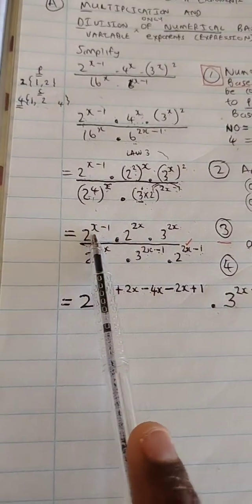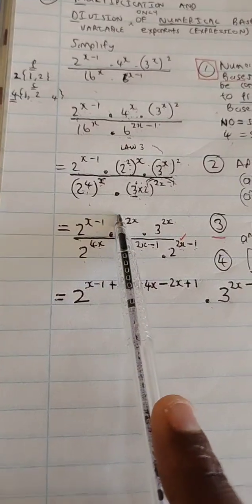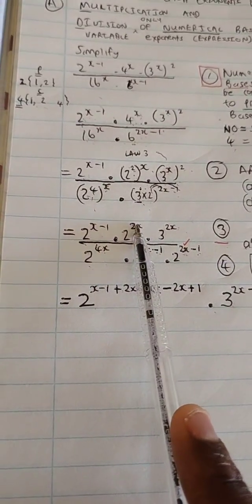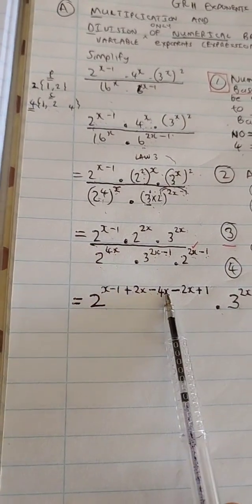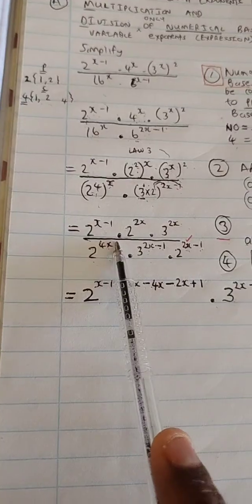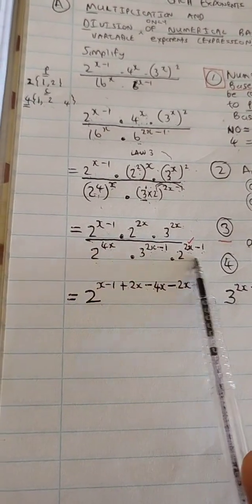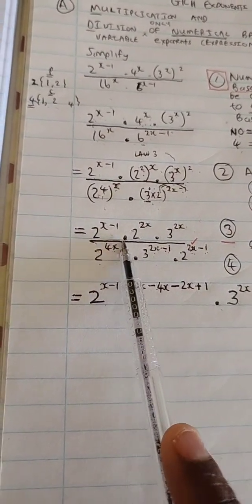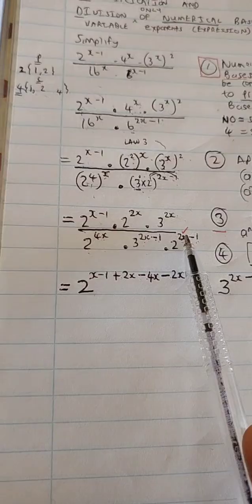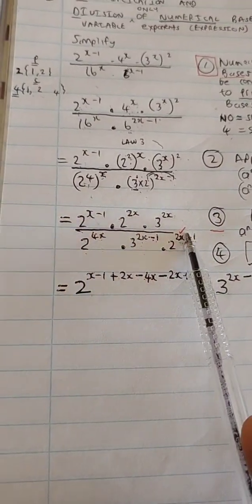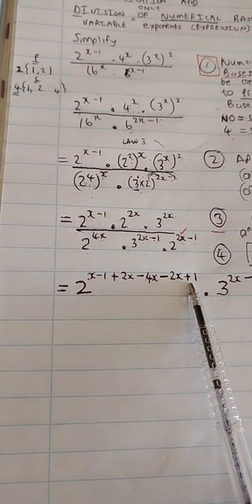We see the relationship between this multiplication, we add 2x. Then we come down to the denominator, we subtract 4x because the sign changes. Remember, we said when we come down to the denominator, we always experience a change of the sign for our exponent. 4x becomes negative 4x, 2x becomes negative 2x, negative 1 becomes positive 1.